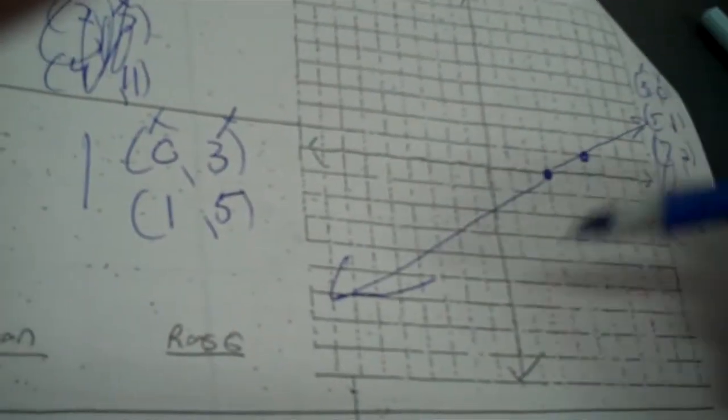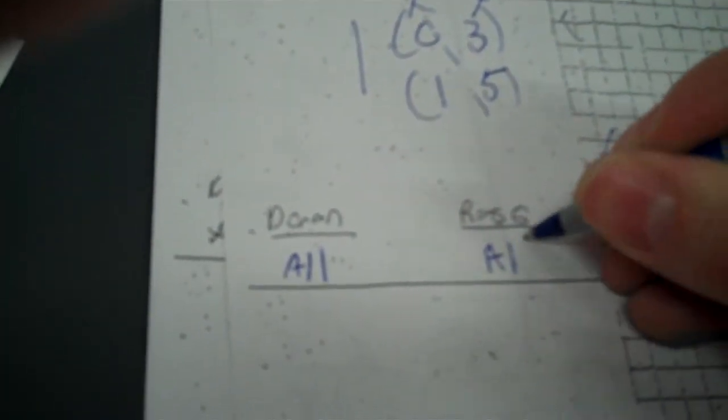And that's just a line, okay? So just make a line. I'm not going to make you get a ruler. Well, for a line, the domain and range are all real numbers, because you don't have a cutoff. It goes forever. So the domain's all, the range is all. You could put x equals and y equals, but that's okay.